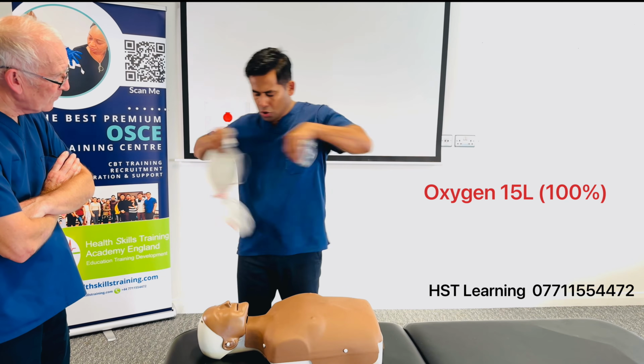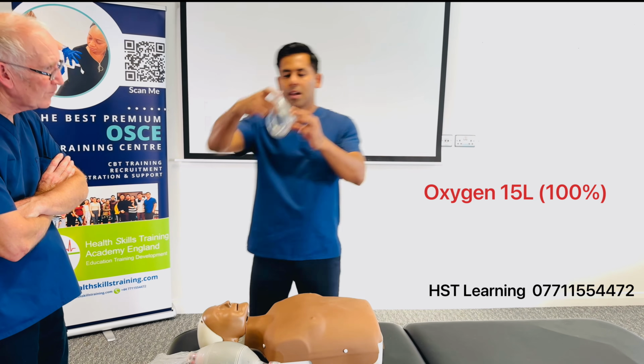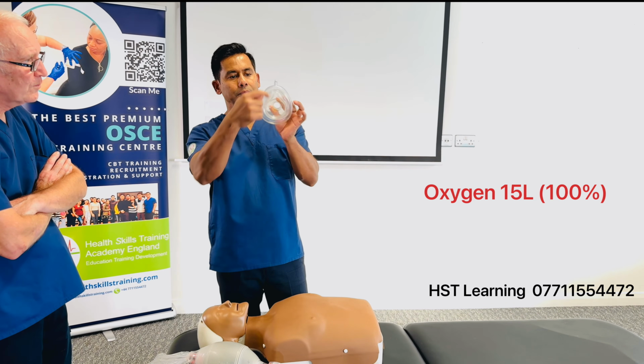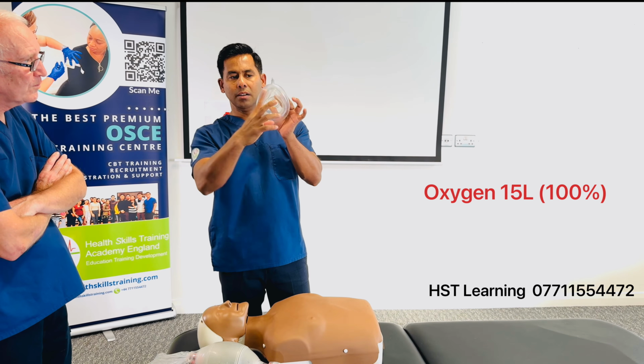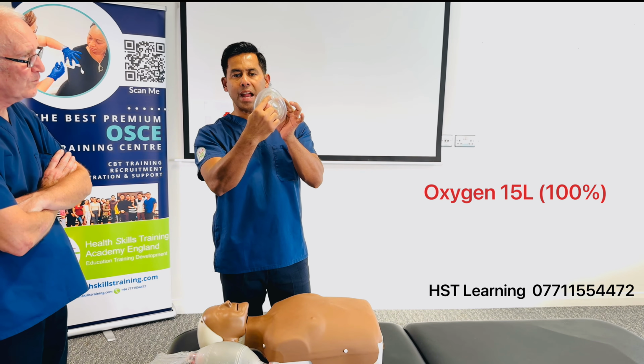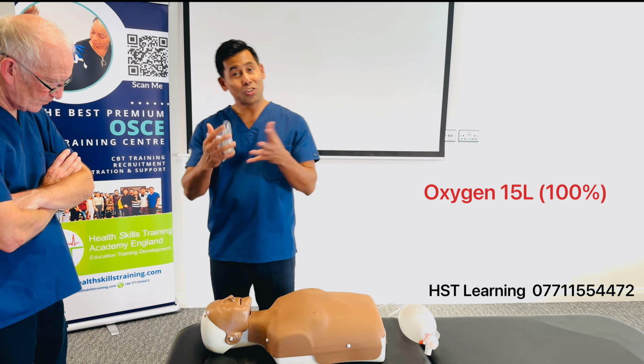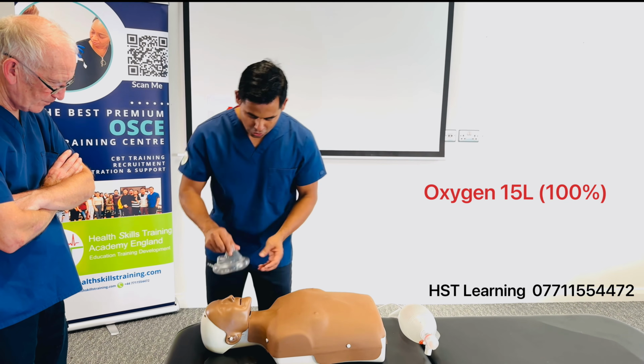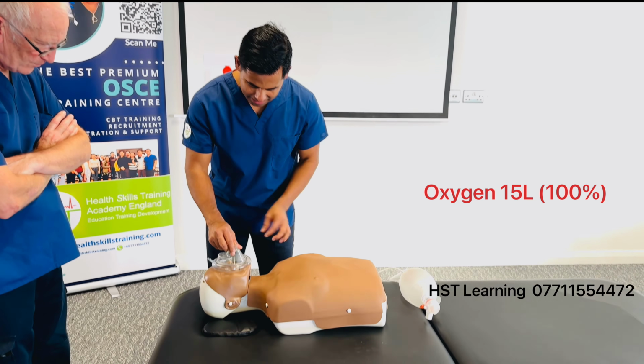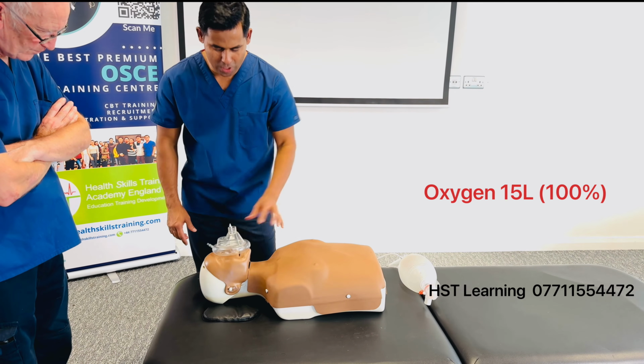So let me show you the mask here. It's a triangle. Can you see the triangle? Yes. This is the nose end. That needs to go to the nose. That is the chin end. Let me show you clearly here. So if you put it that way, now you can see how it's positioned.